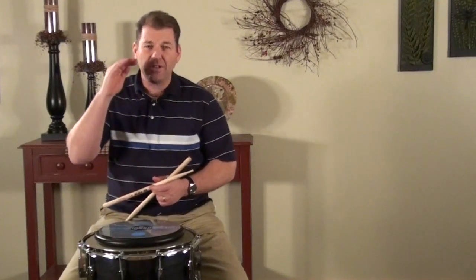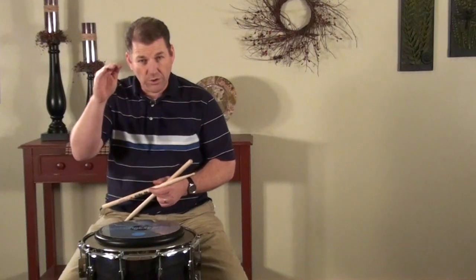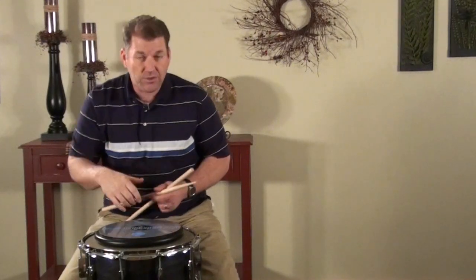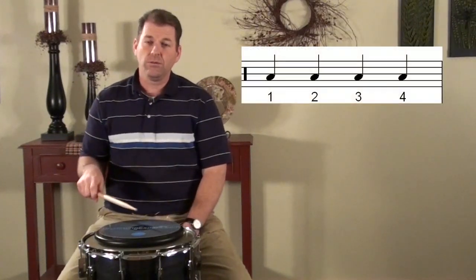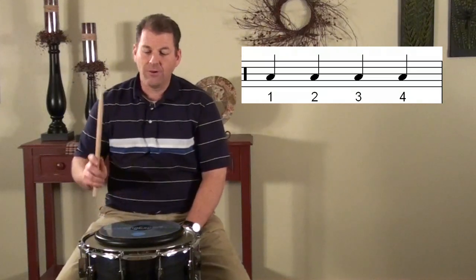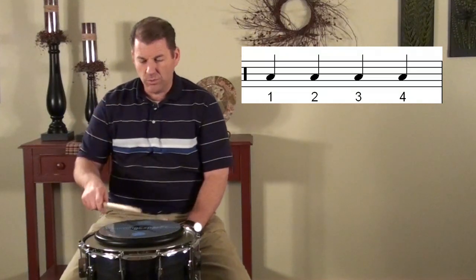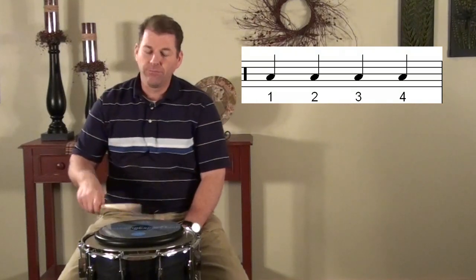And then we'll count each of the layers, quarter notes, 8th notes, and 16th notes. Let's do each one separately. So let's play quarter notes and count quarter notes. That's the simplest one, but make sure you can do this. 1, 2, ready, begin. 1, 2, 3, 4. 1, 2, 3, 4. 1, 2, 3, 4.